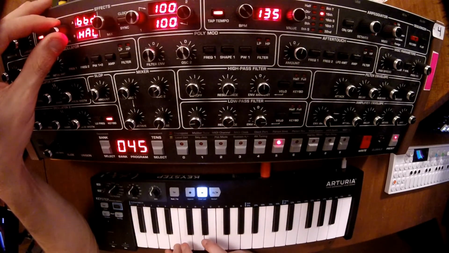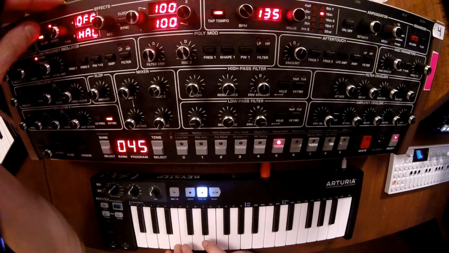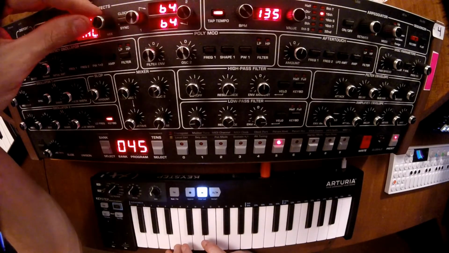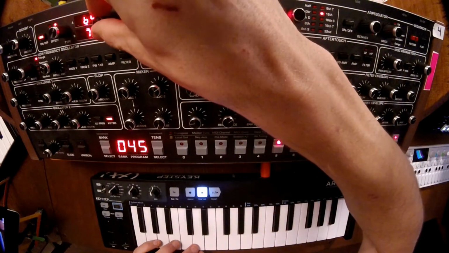And I'm going to start with, I love reverb, so I'm going to go ahead and start with a reverb. This is a hall, and I'm going to turn it up to 80.